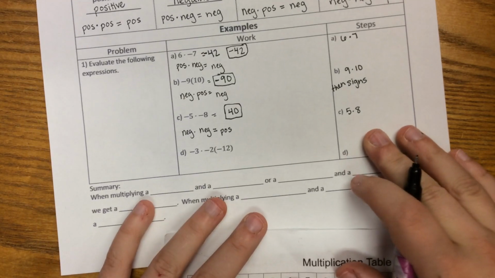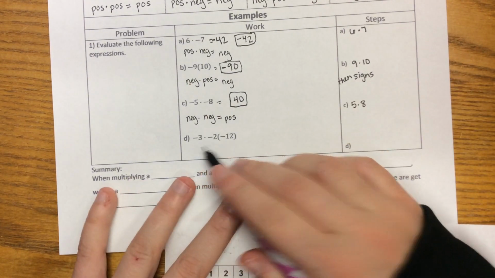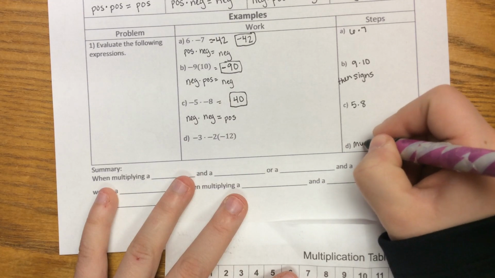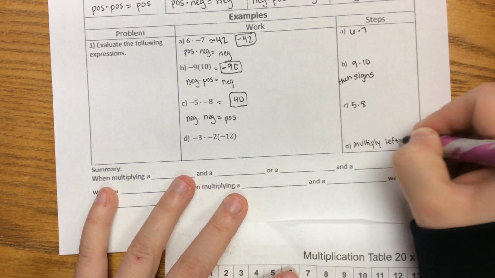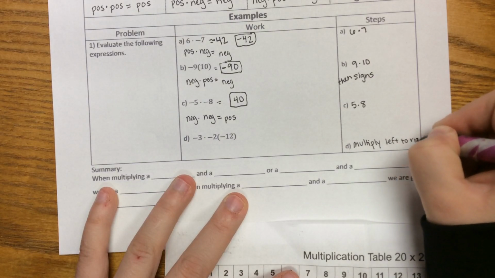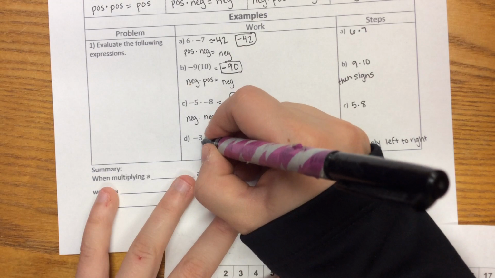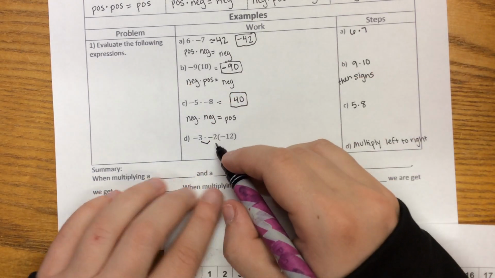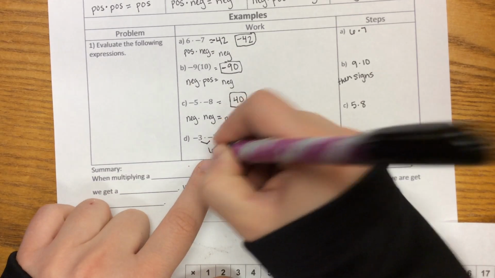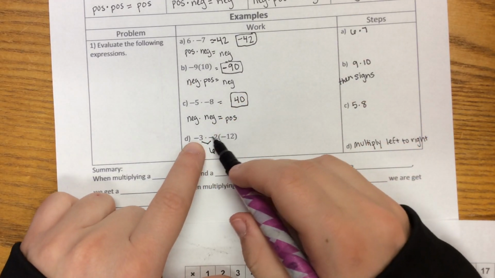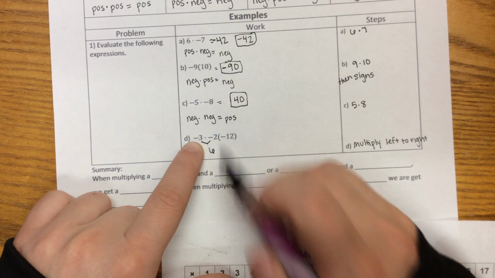Okay, D, this one I kind of snuck in there. This is an order of operations one. Okay, we're going to multiply. When we multiply, we go left to right. So I'm going to start at the left and move to the right. So the first thing I'm going to do is negative 3 times negative 2. First I multiply 3 times 2, that's 6. And now I think about a negative times a negative. We just talked about how a negative times a negative is a positive.